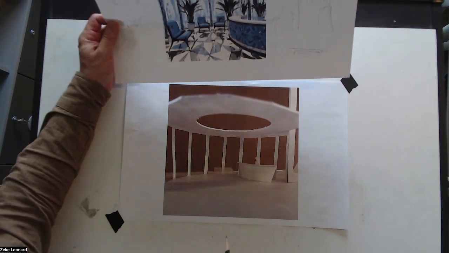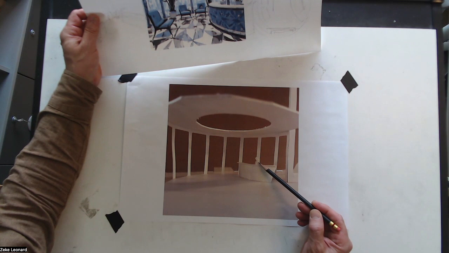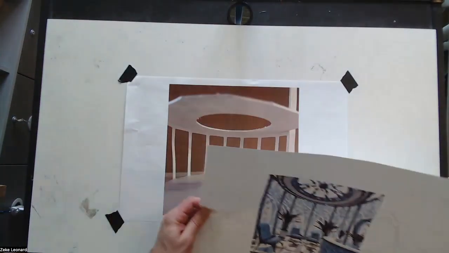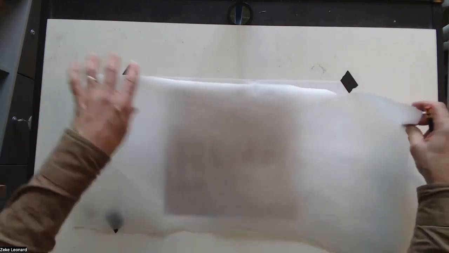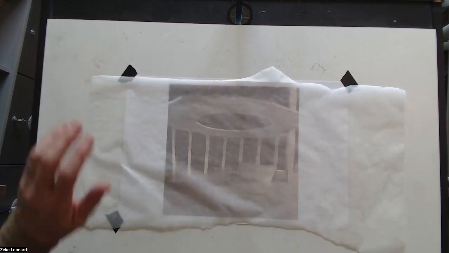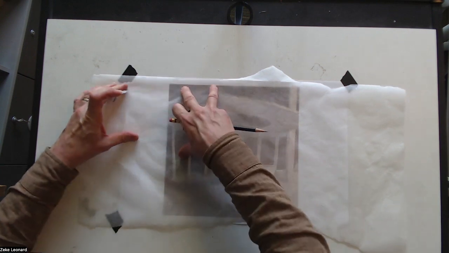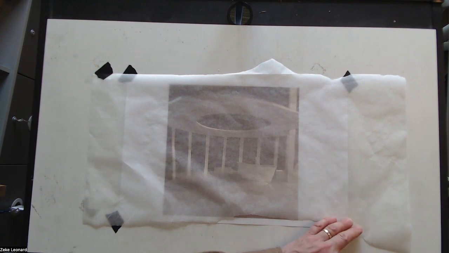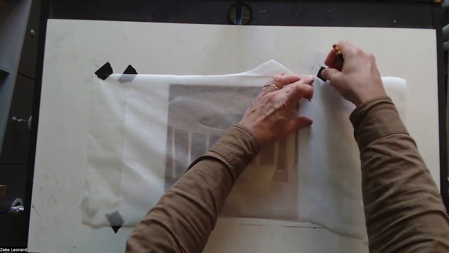So I want you to stick your phone down into your model and take a photo, making sure there's at least one person in there. All right. And then what we're going to do is put a piece of trace over this. I'm just going to lightly tape it down so it doesn't shift too much while I'm messing with it. And basically what we want to do is make a drawing of that space by tracing the photo.